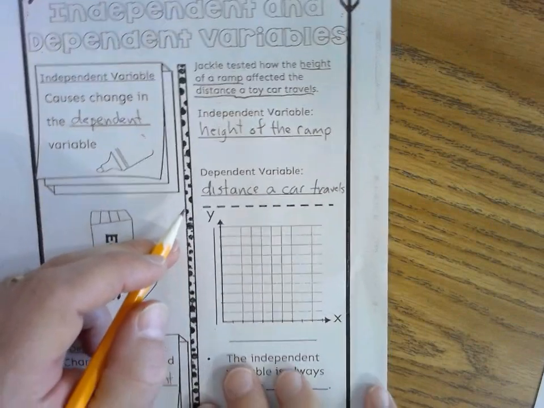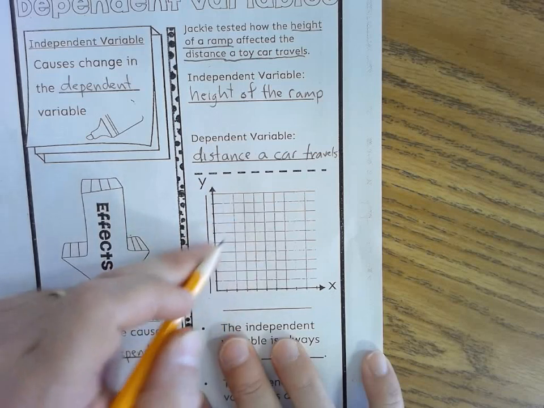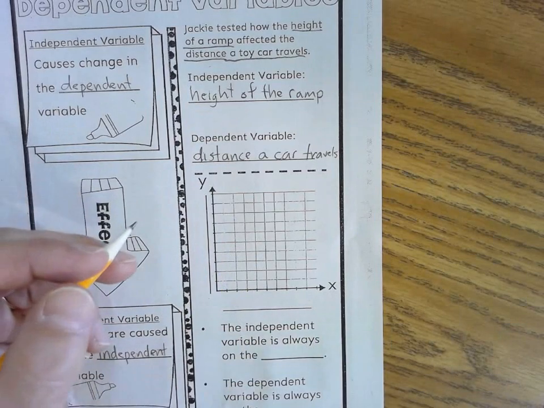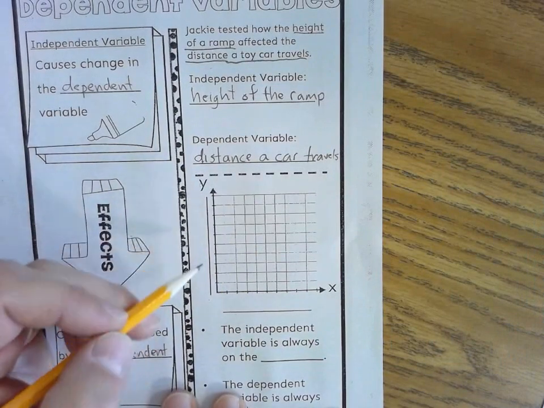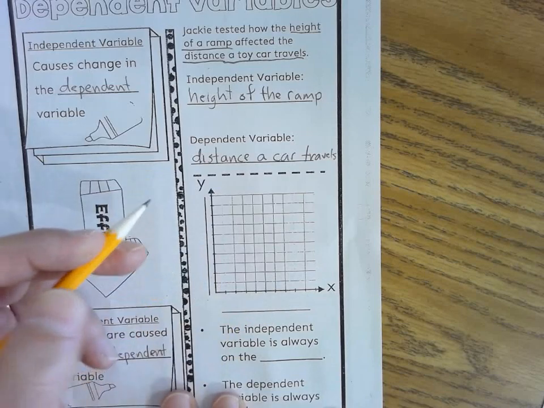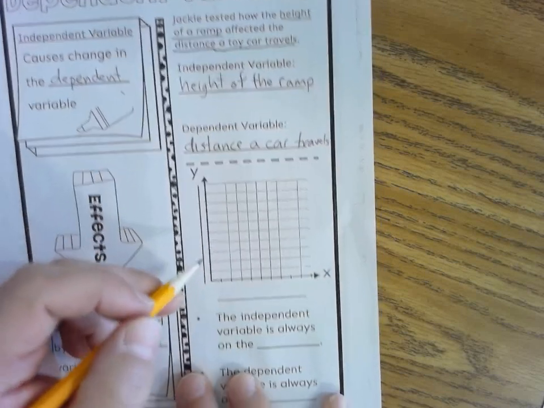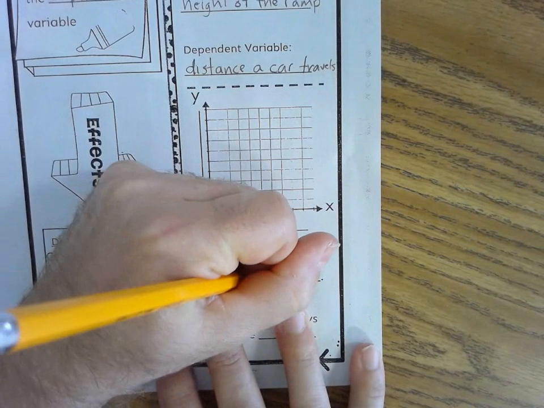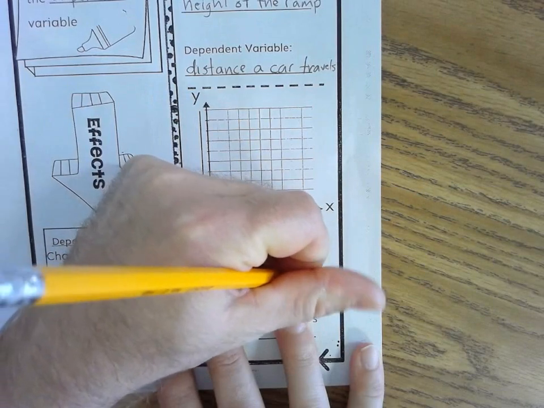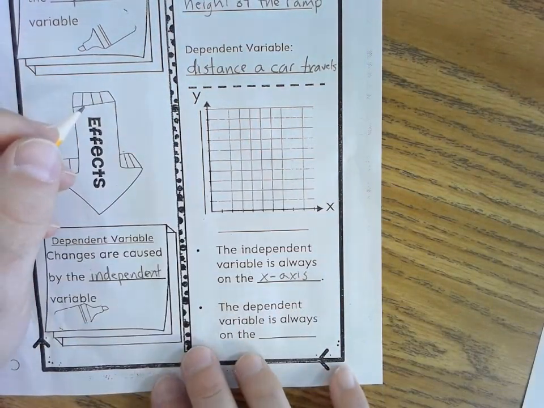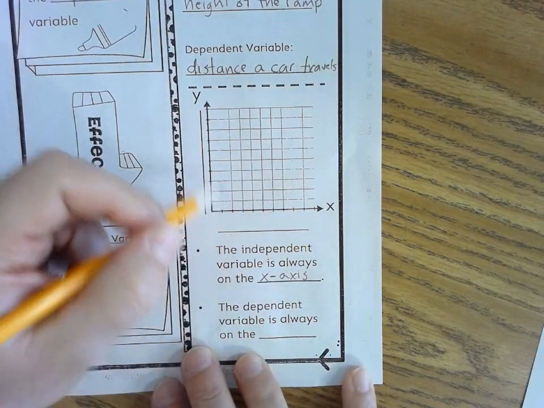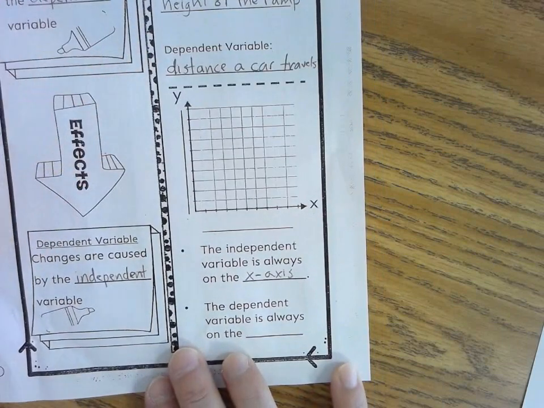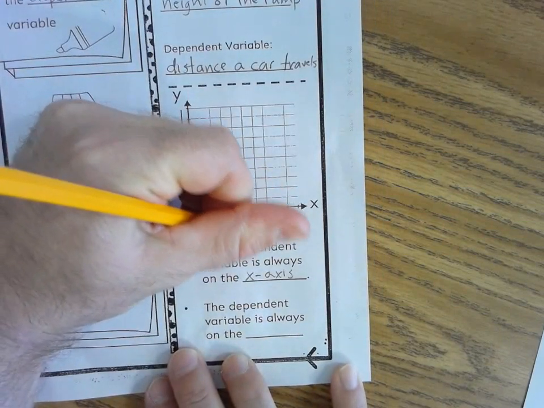Alright, so if you wanted to graph this, this is where knowing how to use the coordinate plane comes into play. You have your y values here, your x values here. Look down here, it says the independent variable is always on the x-axis. Your independent variable is always going to be over here on the x-axis. So what is our independent variable for this situation? It's the height of the ramp. So we're going to put height.